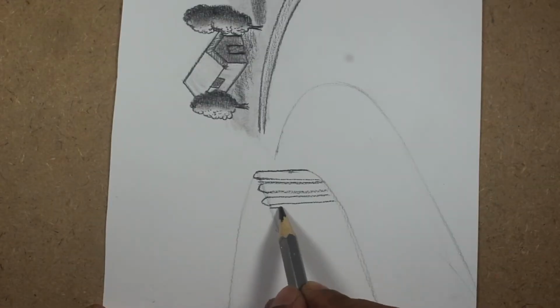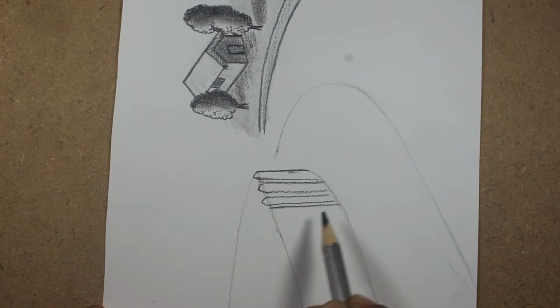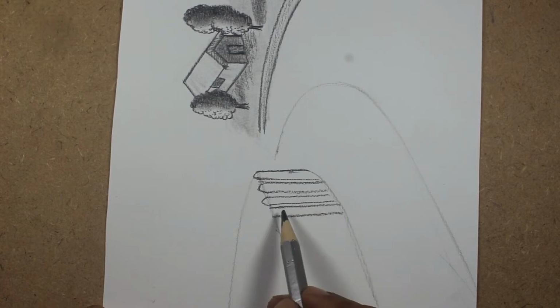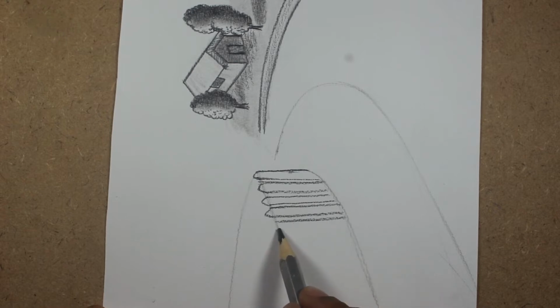Now let's draw the fence one by one. Draw the two parallel lines and then draw a V shape on the top. And again two parallel lines and the V shape top.